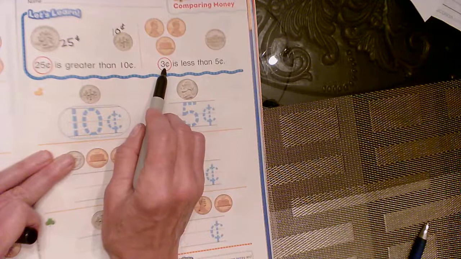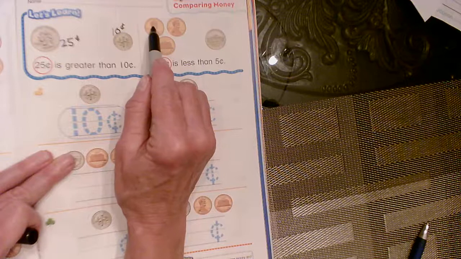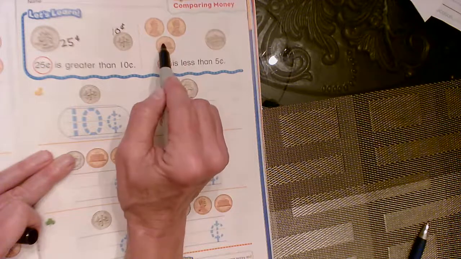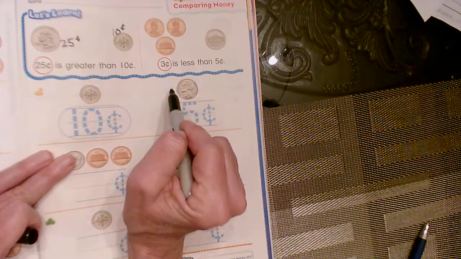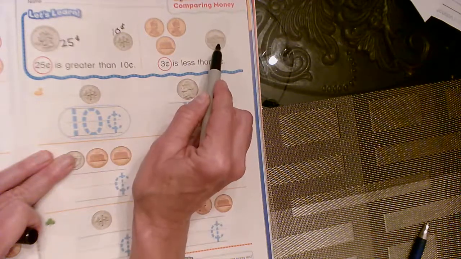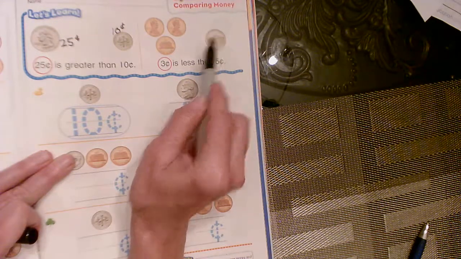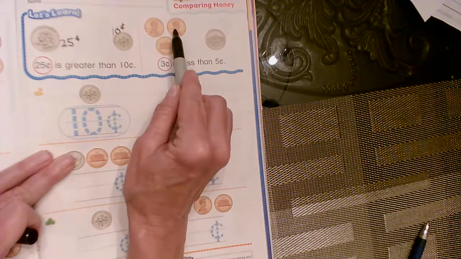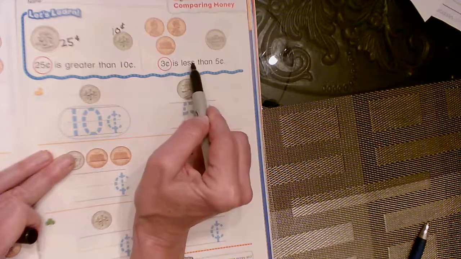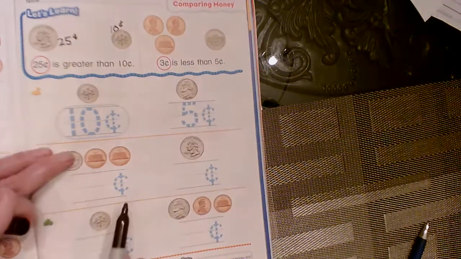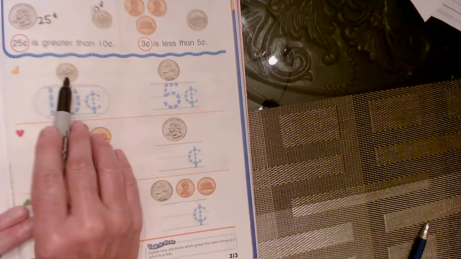Okay, let's go over here. We have 1, 2, 3 cents. How much do we have there? Yes, that's correct. We have 5 cents. So we would say that 3 cents is less than 5. 3 is less than 5. Okay, what you're going to do on this page is you are going to write how much each coin is worth.